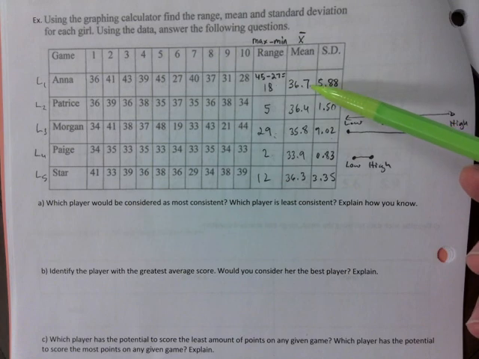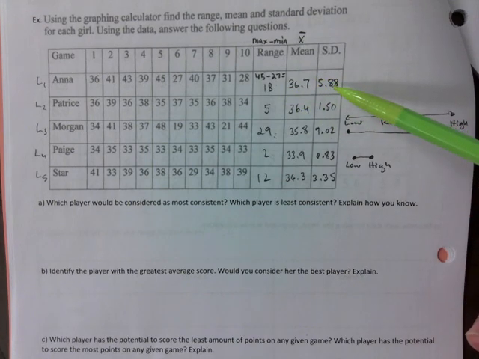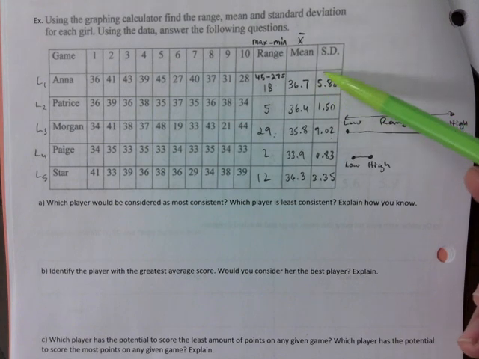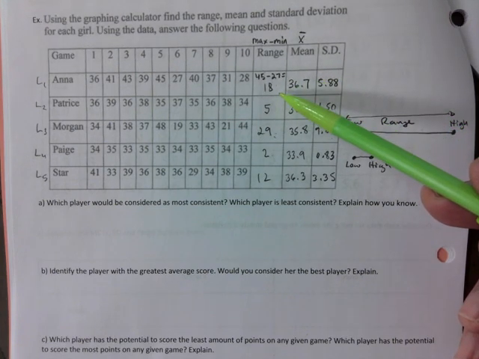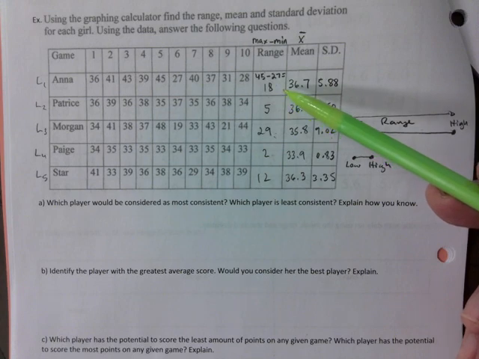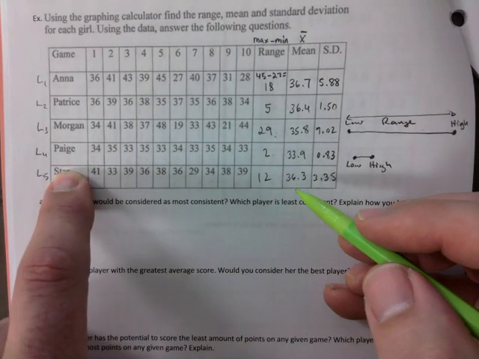Anna has the highest average, but look at the range and the standard deviation. Her standard deviation is quite high. Quite high. So that means that you're not as consistent. Okay. If you were to put the scores on the number line, they would be a little bit more spread out than if you look at Page's scores.